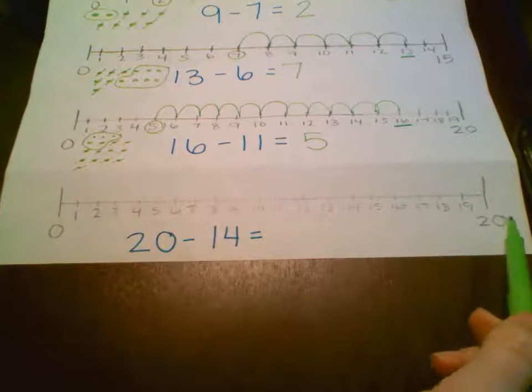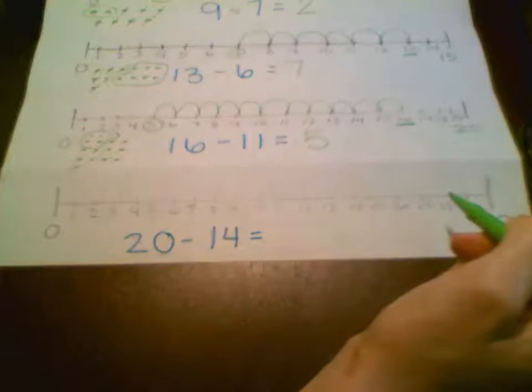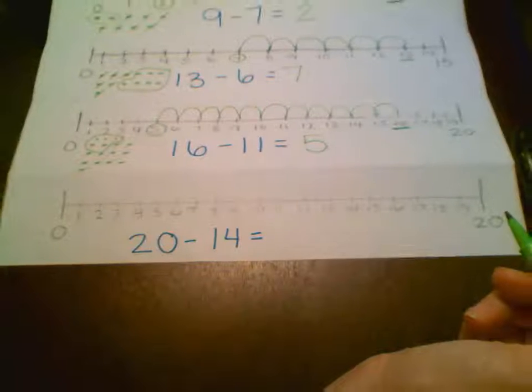All right, excellent. So this time for the problem 20 minus 14, where am I going to start? What number do I start on? That's right, I'm going to start at that number 20.